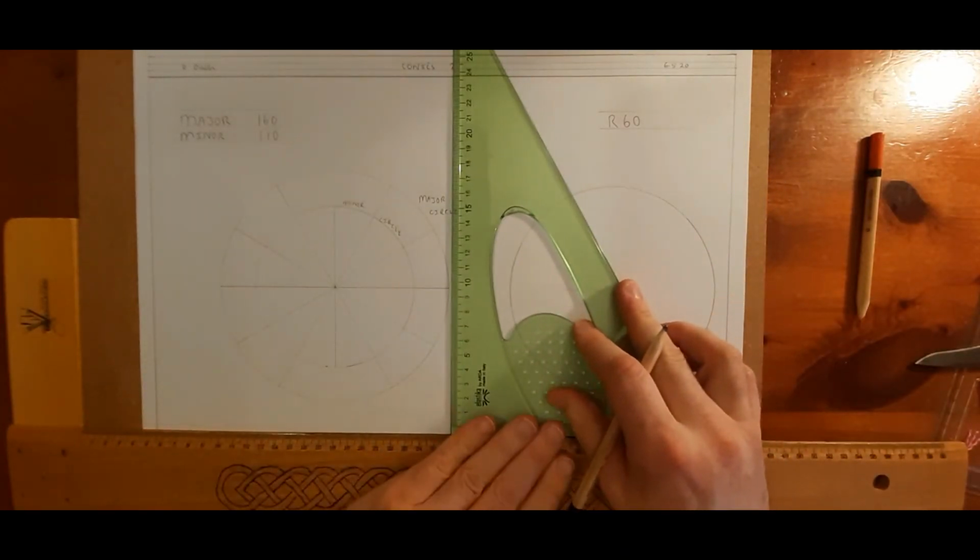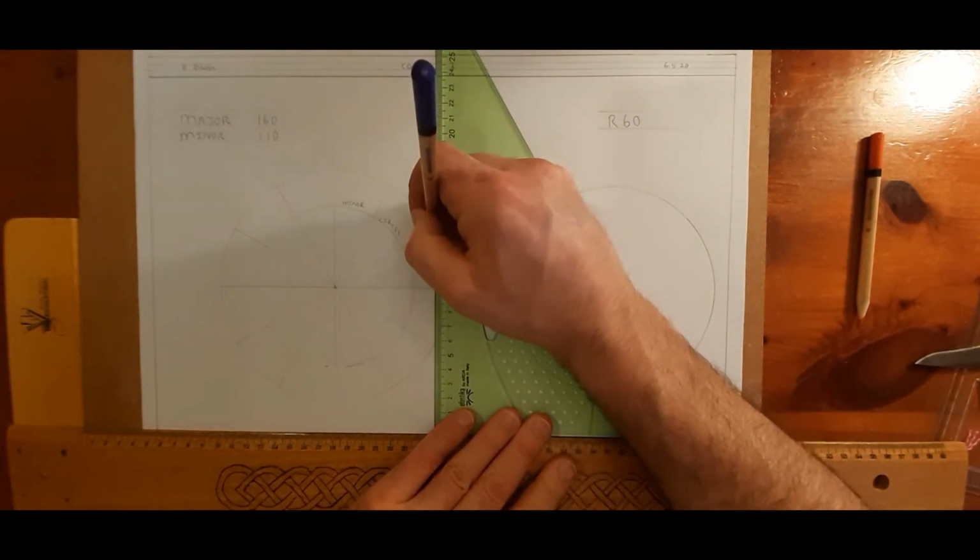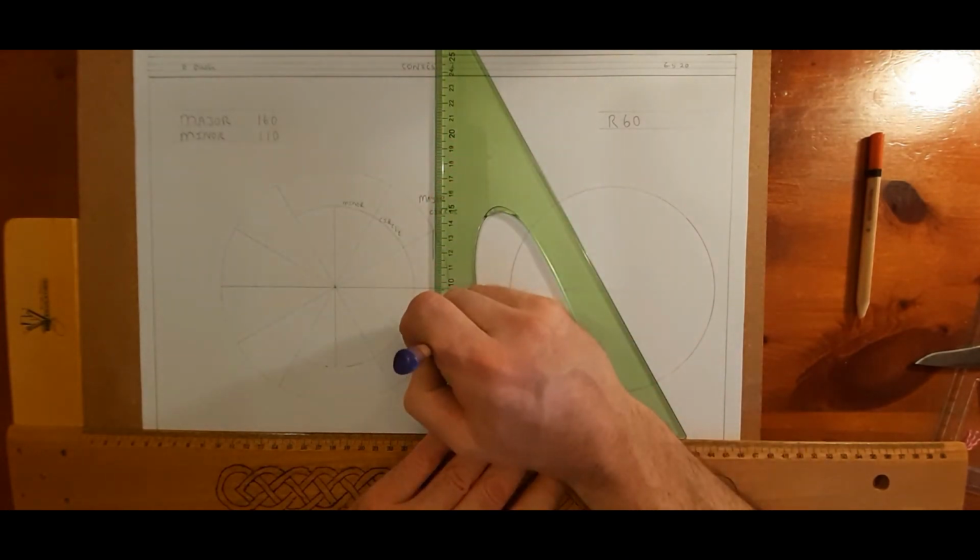Where the dividing lines hit the major circle, we're going to drop lines perpendicular to the major axis.